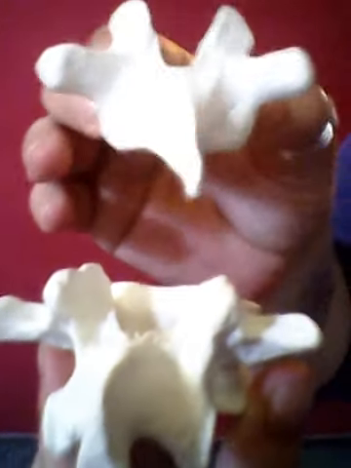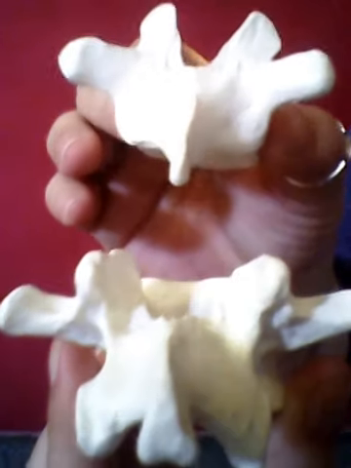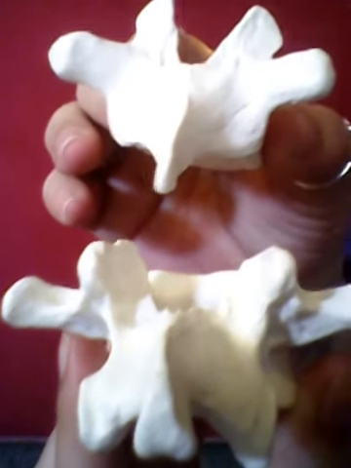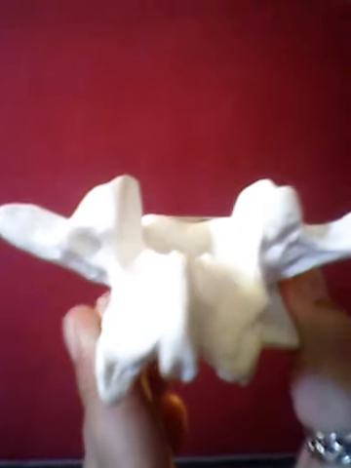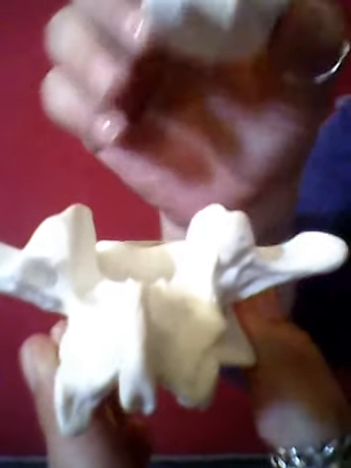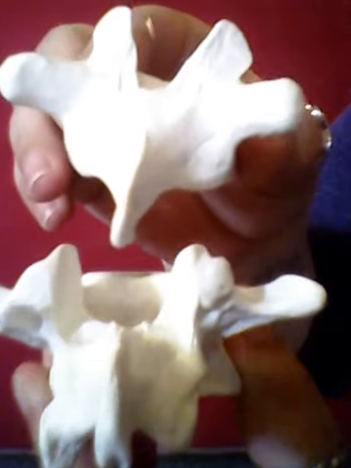And I will hold up the thoracic so that you can see the difference between the two. The top one is thoracic and the bottom one is the lumbar. I have another example of a lumbar vertebra here. So again, this is lumbar vertebra, and the top one is thoracic.